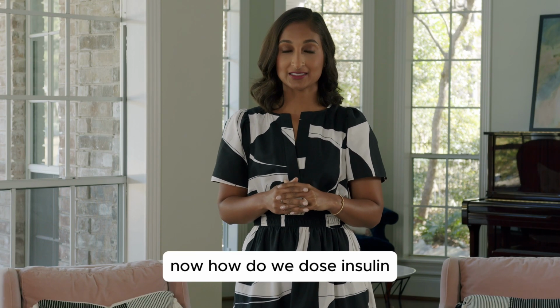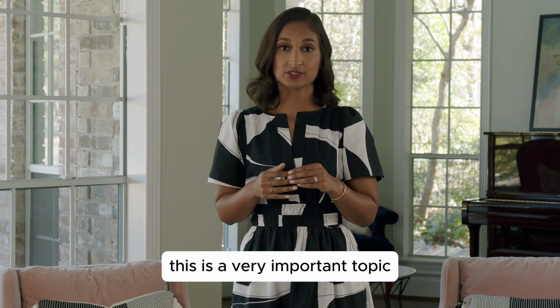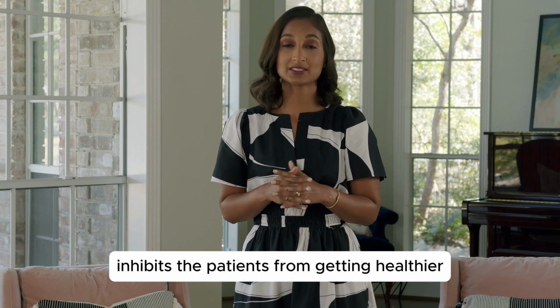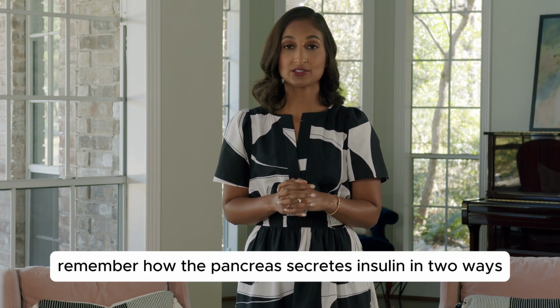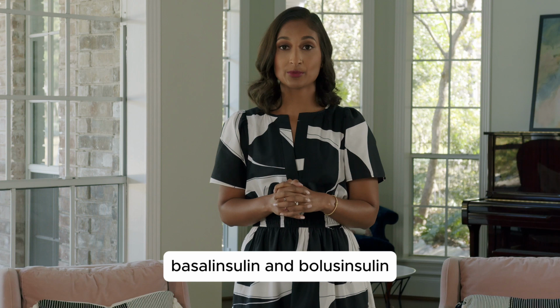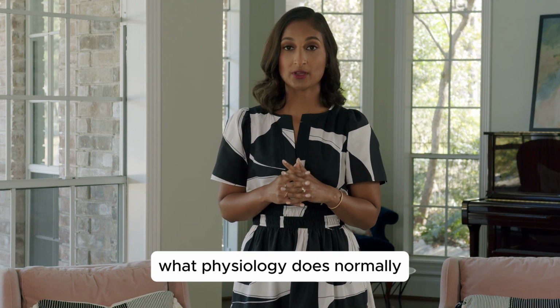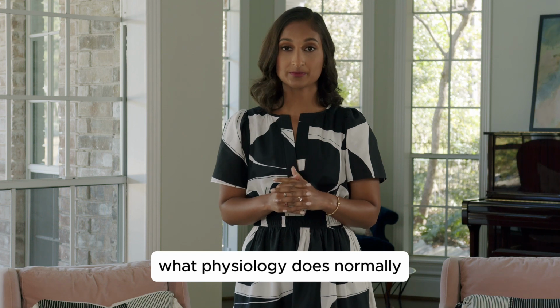How do we dose insulin? This is a very important topic because often we see insulin dosing that inhibits the patients from getting healthier. Remember how the pancreas secretes insulin in two ways, basal insulin and bolus insulin. Our insulin prescriptions should reflect what physiology does normally.